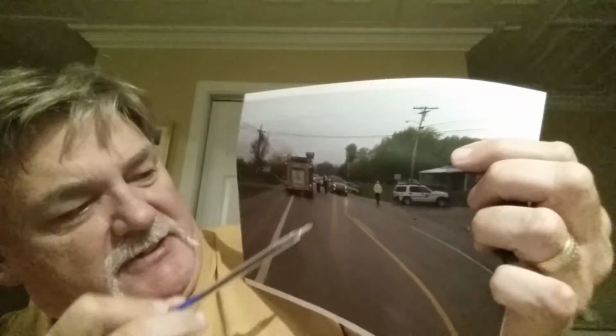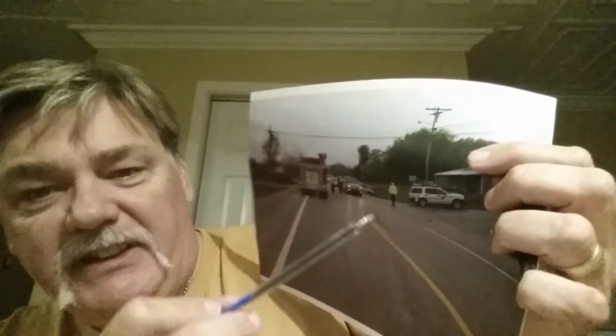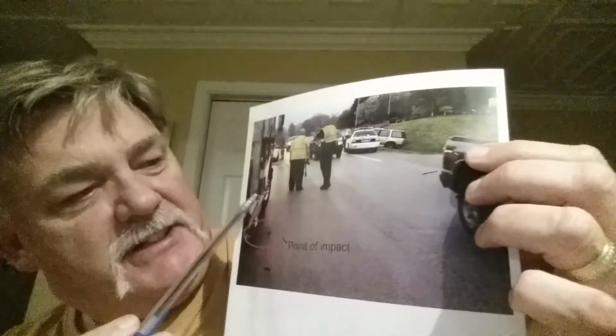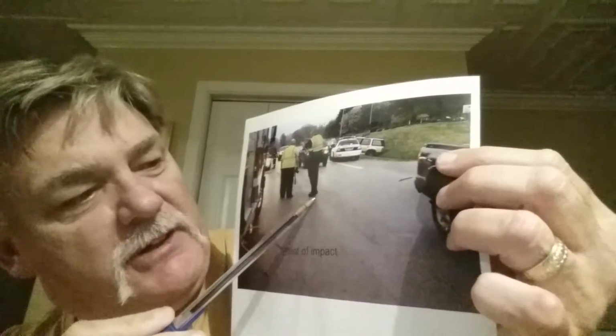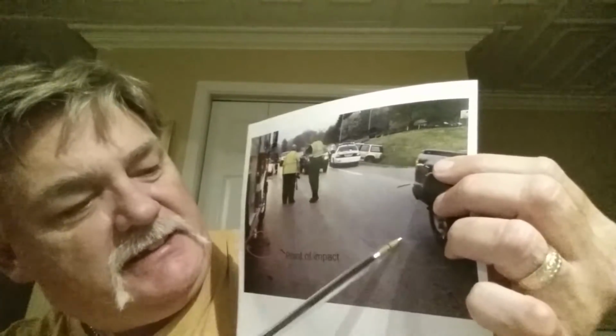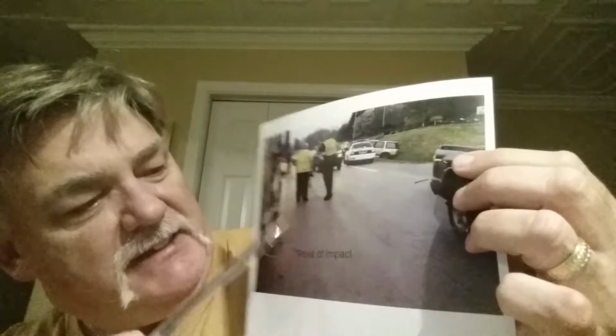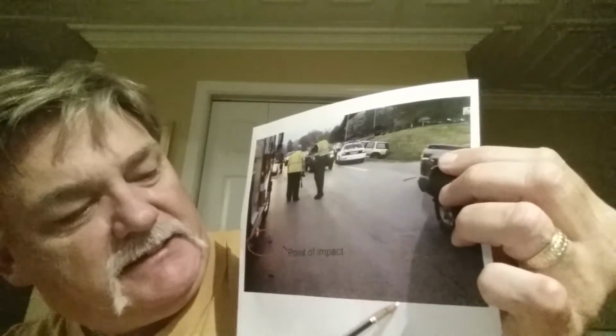This is Allyn's lane of travel. There's no debris to speak of down her lane of travel. This to me tells me the fire truck is here. The officer's foot is in the middle of the road. This is her lane of travel. This is Allyn's lane of travel. This is the middle of the road here.